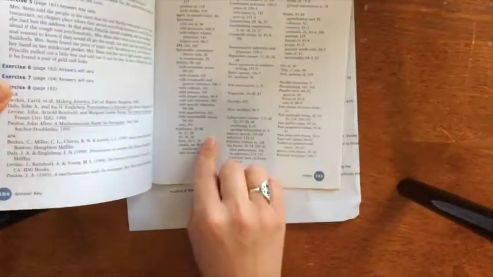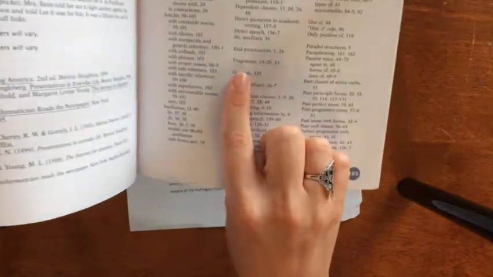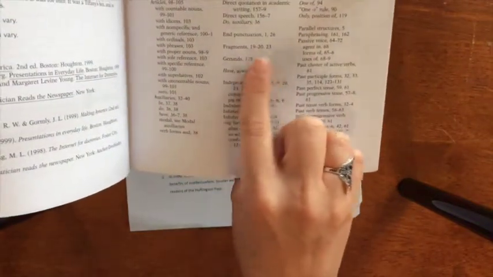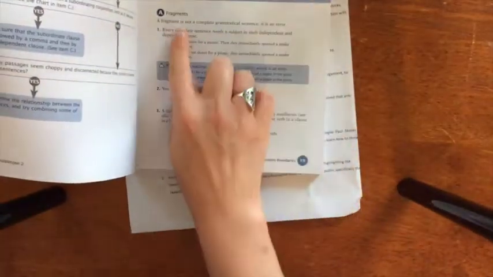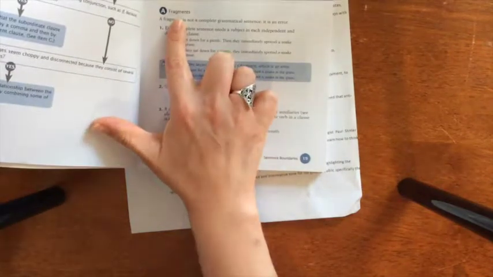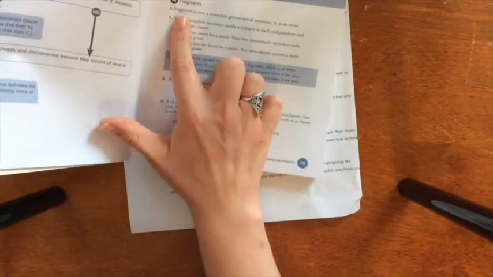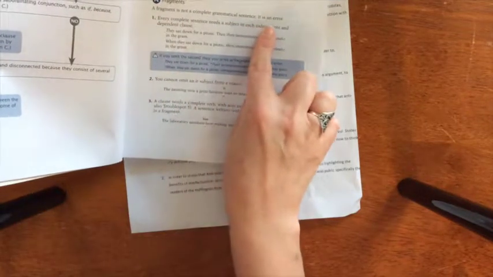You can see they have the topics all in alphabetical order. Sure enough, fragments is going to be on pages 19 to 20 and also on page 23. So we'll turn to fragments. You can see that on page 19 it has the topic of fragments, and it describes that a fragment is not a complete grammatical sentence; it is an error.